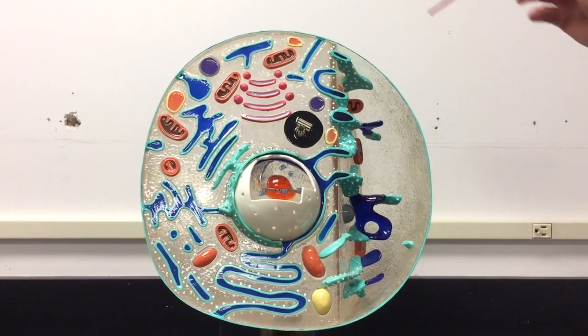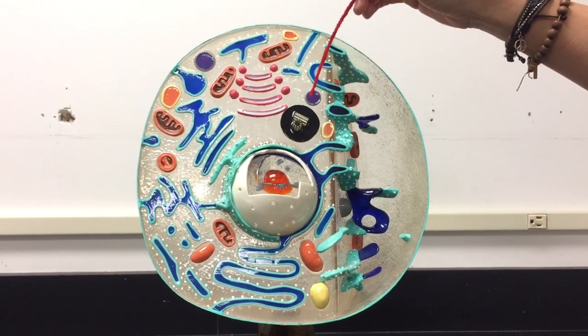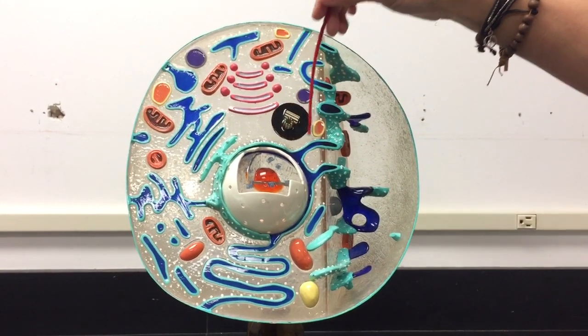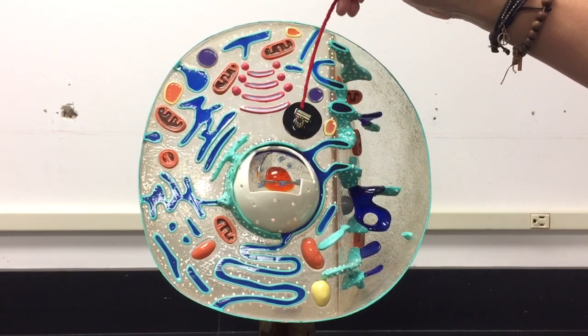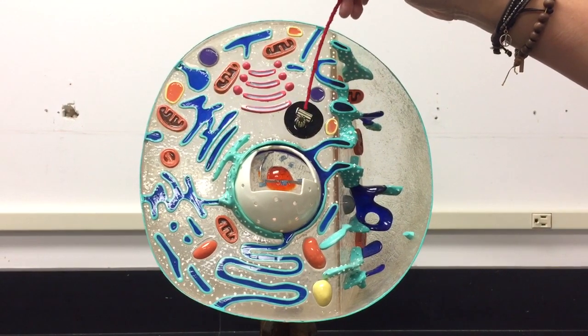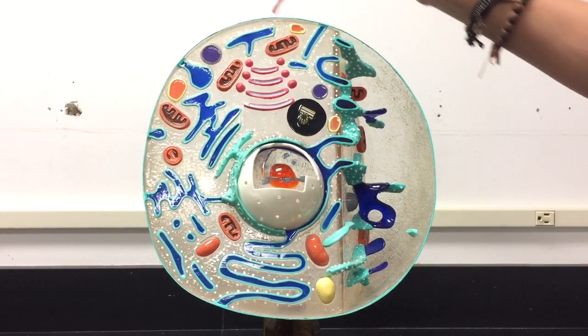Okay, so this is the cell model, and let's talk about some of the cellular organelles. So this black circle right here, that's the centrosome. And inside of the centrosome, these two structures, those are called centrioles. Okay. Next, we have the lysosome.